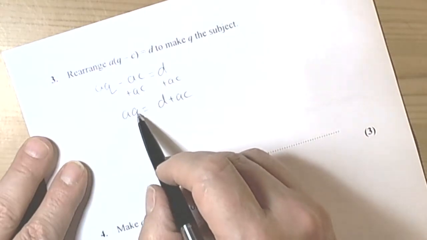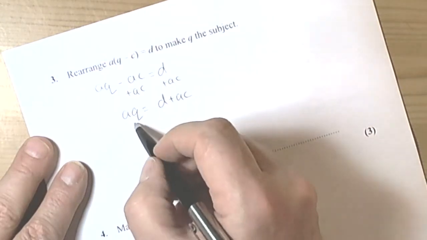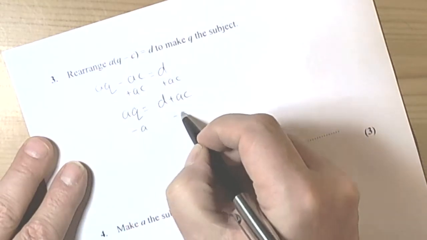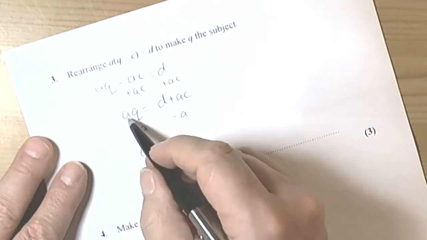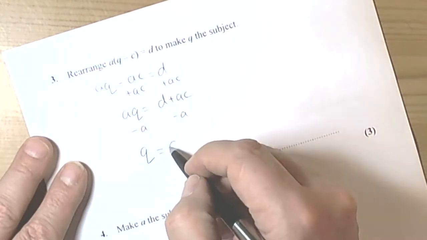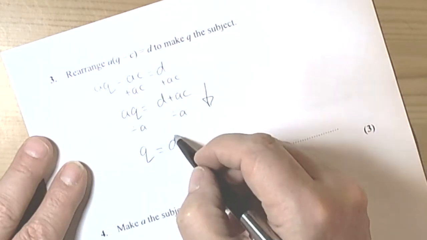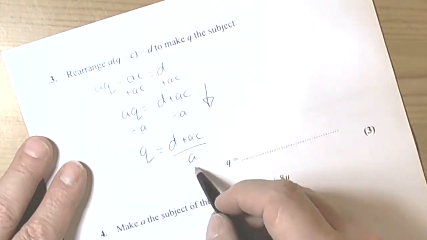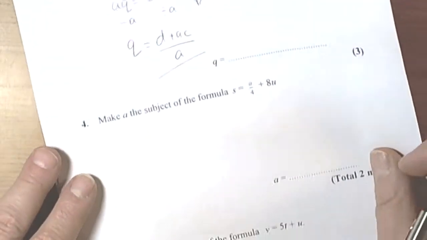Trying to make q the subject, so we're going to leave that where it is, a times, so the opposite is divide by a. So we end up with q, because a divided by a is 1, so 1q is equal to d plus ac, again coming top down, so we've got d plus ac all divided by a. So that would be our final answer for that question.